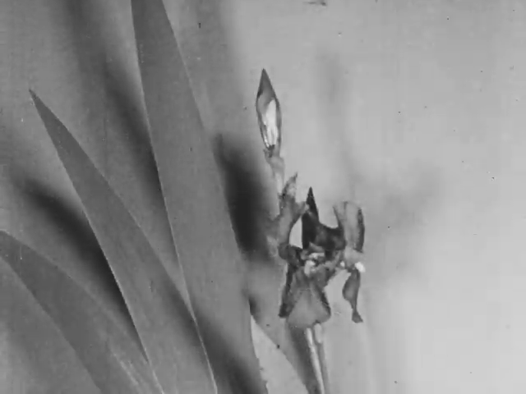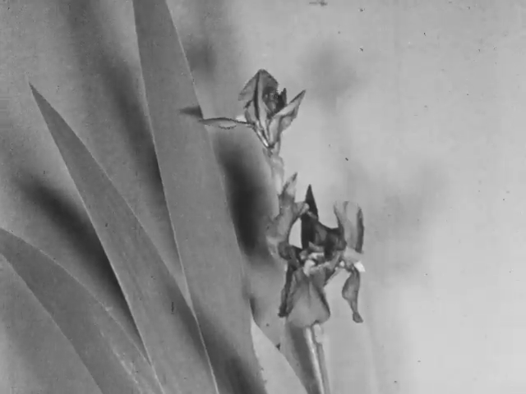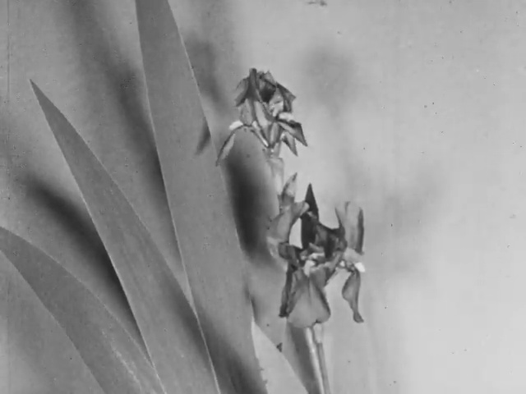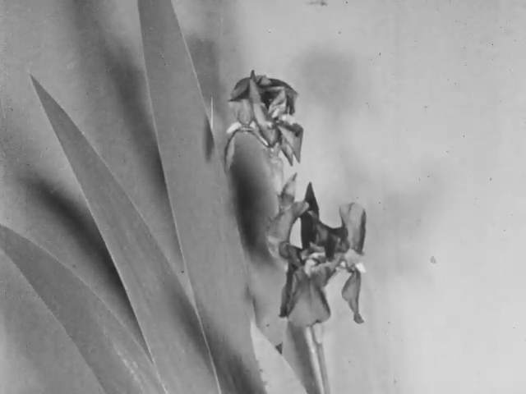In time-lapse photography, we can watch this iris rhizome grow into a new plant. Using food stored in the rhizome, roots, leaves, and stems grow. Beautiful flowers bloom about a month later when the iris plant is full grown.